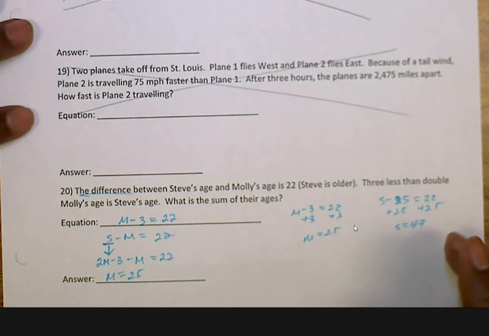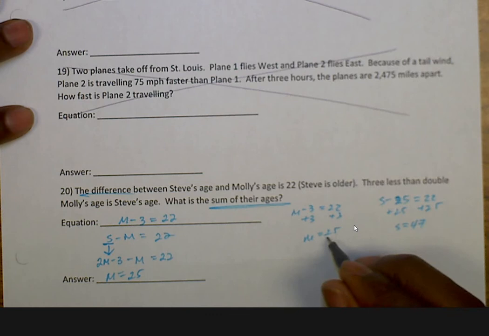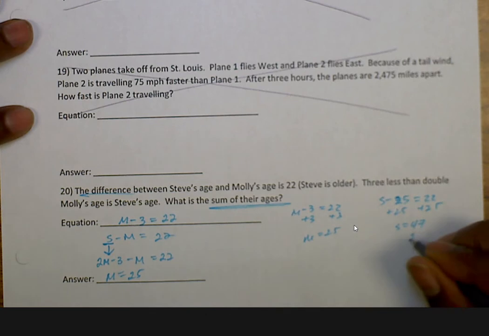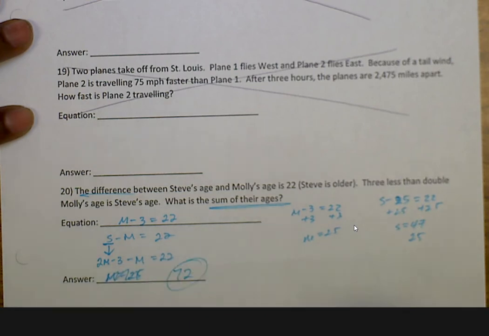Okay. So the question is, what's the sum of their ages? Well, Molly's 25, Steve is 47. Add those two together, we get 72. So 72 should be that answer.